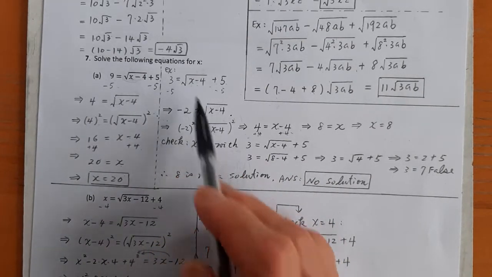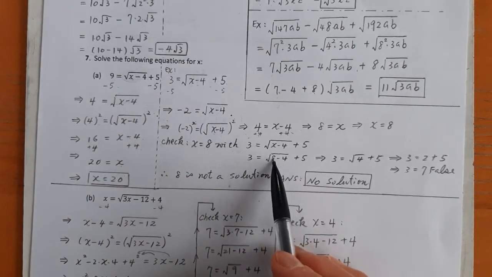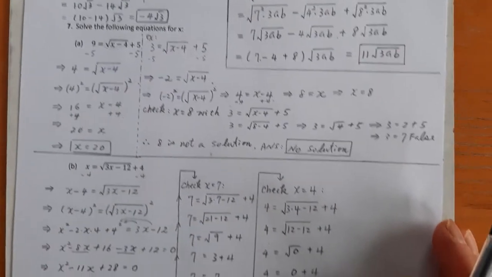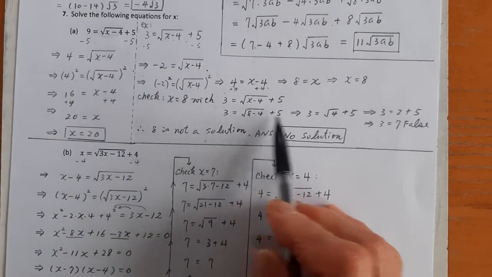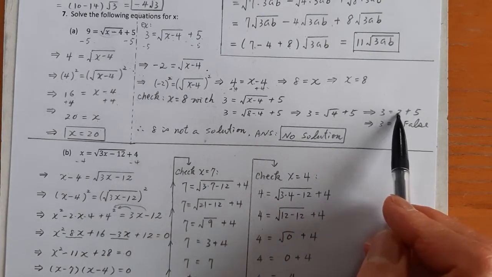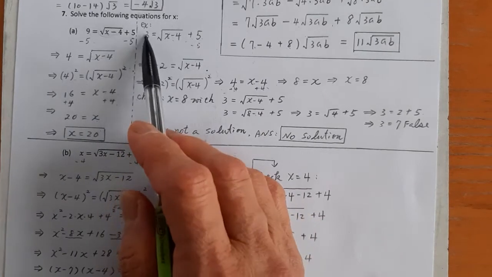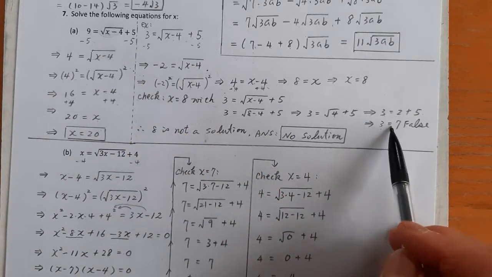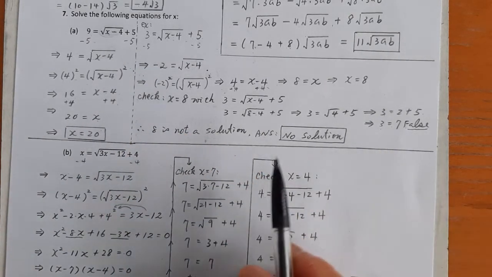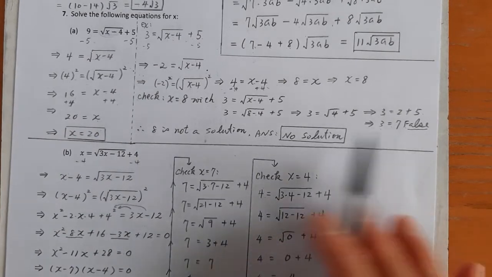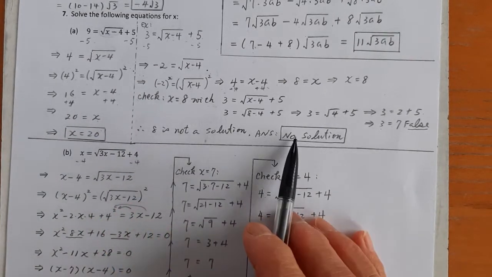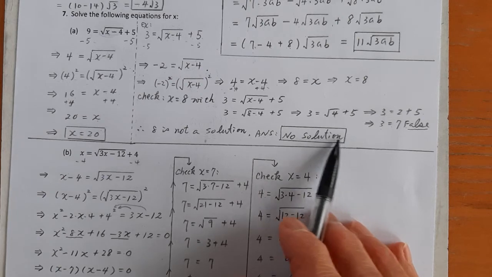Put it into the x. So you got 8 minus 4. It's a 4. Take square root is 2. Then 2 add 5 is 7. And the left side is 3. So 3 equals 7 is always what? Always false. So 8 is not the solution. So actually this is no solution.